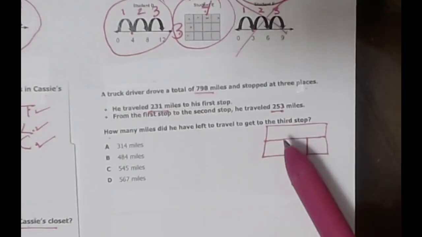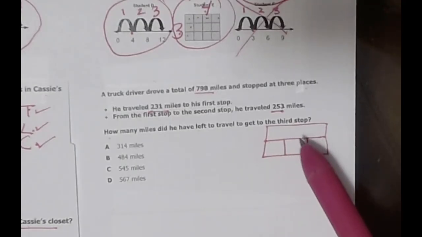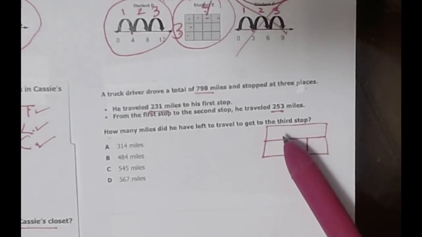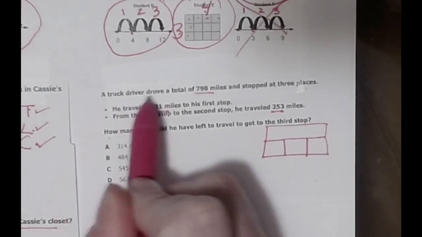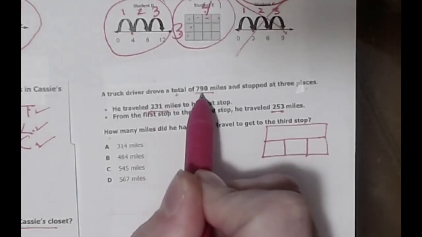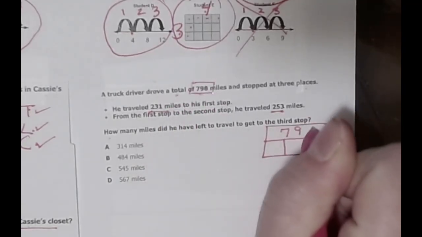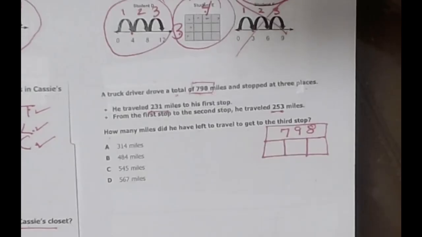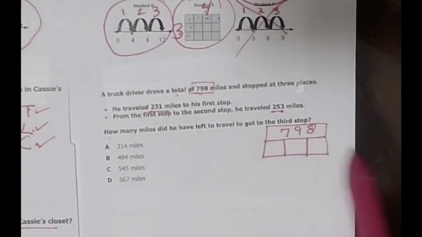Okay? Next question to ask your student. Do we know the total number of miles? The answer is yes. It says it right here. The driver drove a total of 798. So your total would go up here. Now these other numbers go down here. Doesn't matter which box.